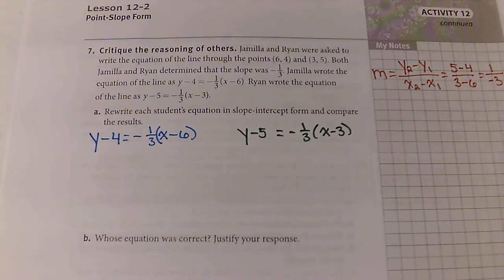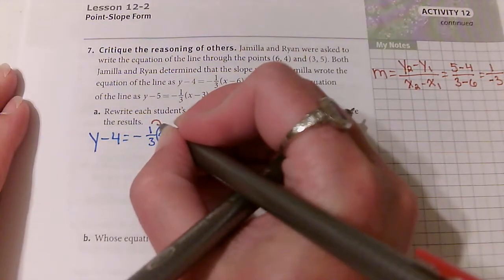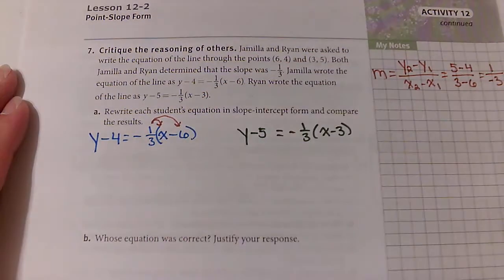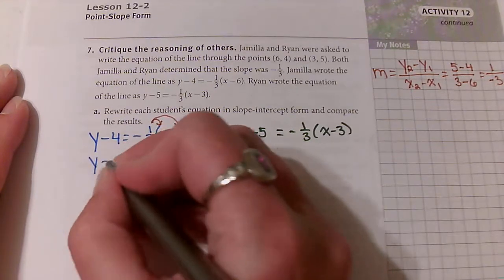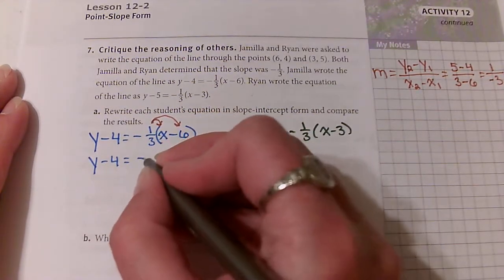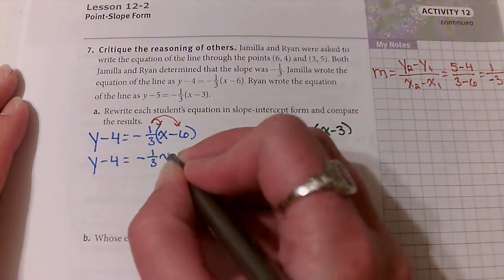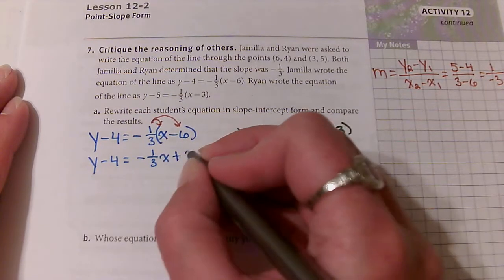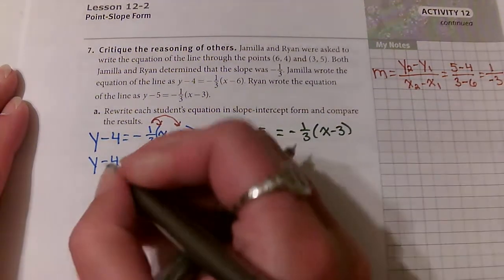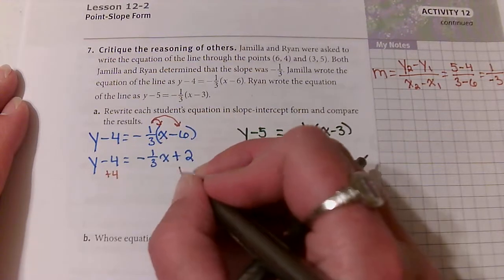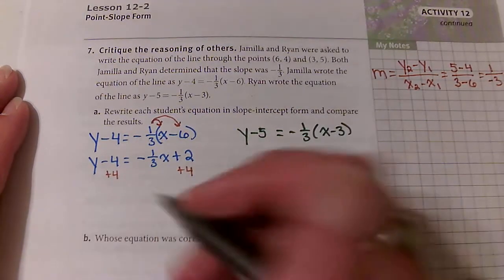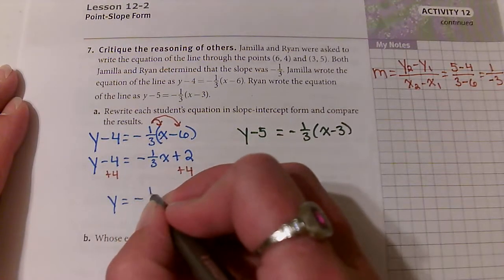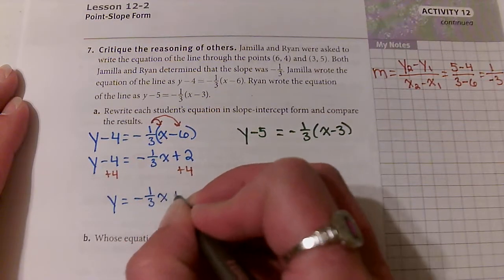So to do that, we need to distribute. So y minus 4 equals negative 1/3 x. And that's going to be a plus 2. Add 4, add 4. Y equals negative 1/3 x plus 6.